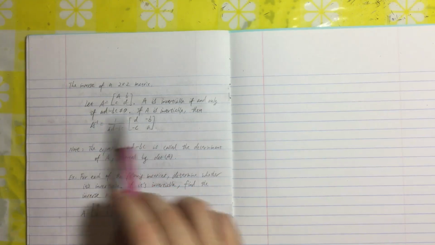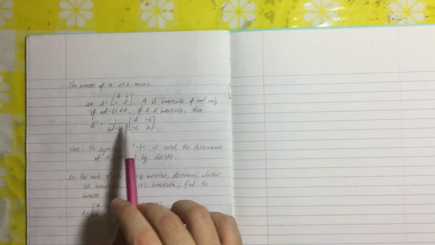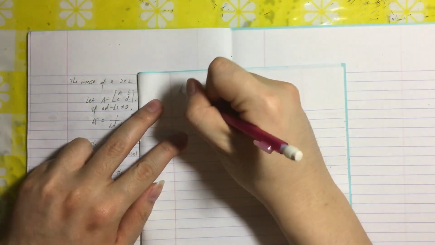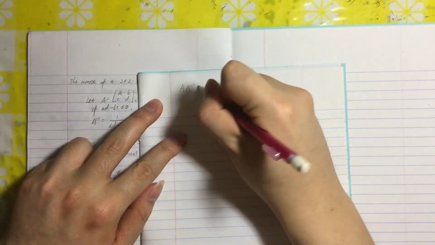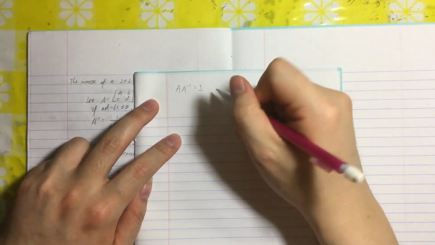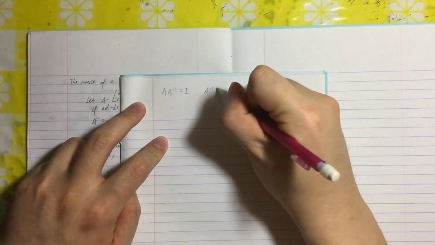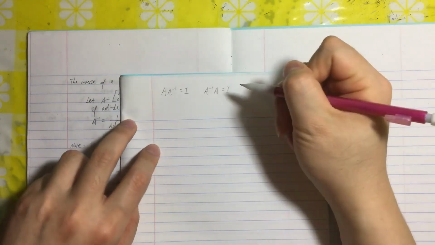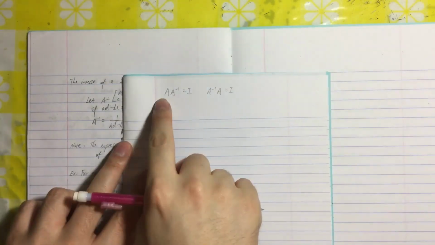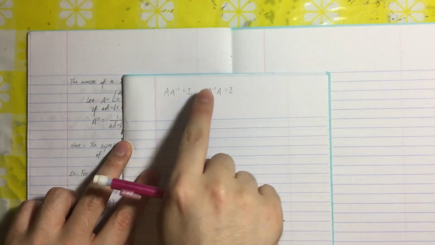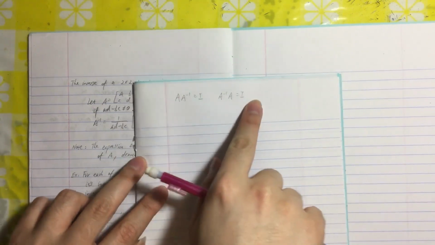How do we verify this is the inverse of A? In order to verify this is inverse of A, we need to show two things. We need to show A times inverse of A equal to identity, and inverse of A times A equal to identity. So let's multiply.